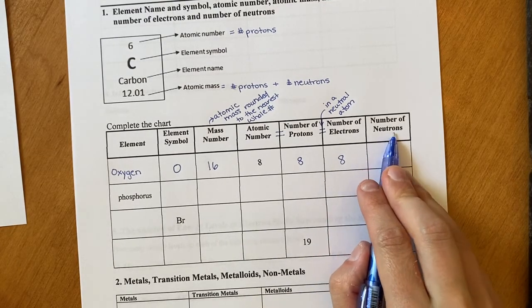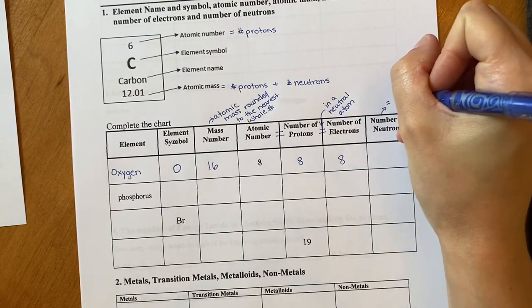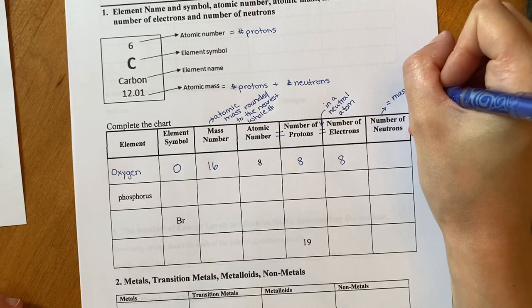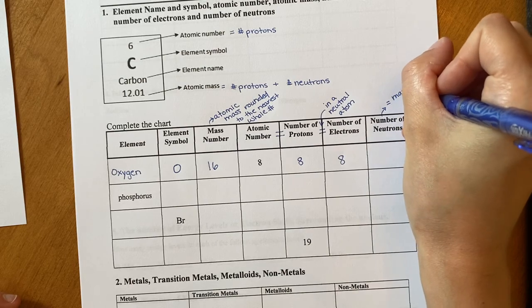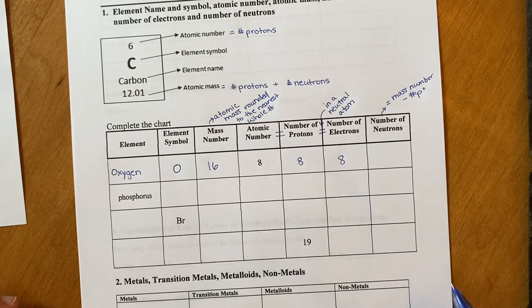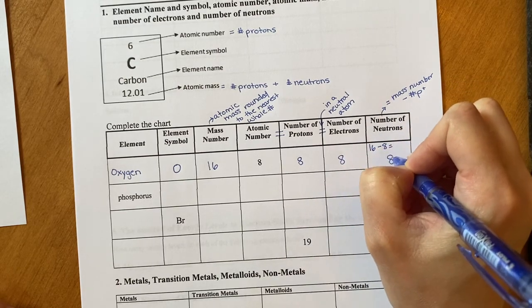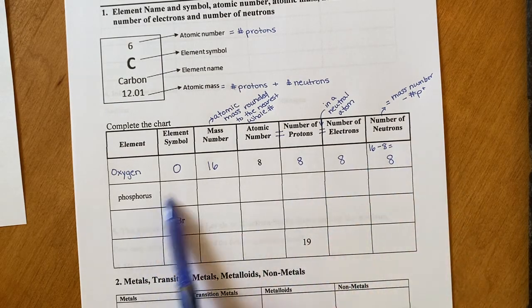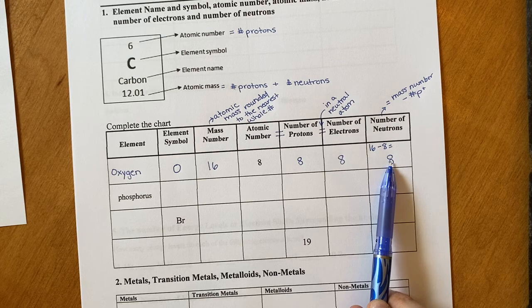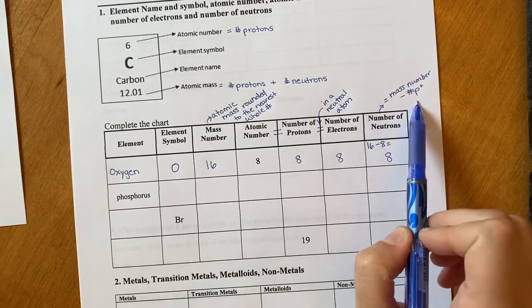Number of neutrons, this will not always be the same as the number of protons. The number of neutrons is equal to the mass number, which is over here, minus the number of protons. So in this case, we would take 16 minus 8 equals 8 neutrons. So in this case, it is equal, but it will not always be this way. It could be 9, it could be 7, it could be different for different elements. So just know that sometimes the neutrons and the protons will be the same number, but not always. That's not a rule. You have to do the math.